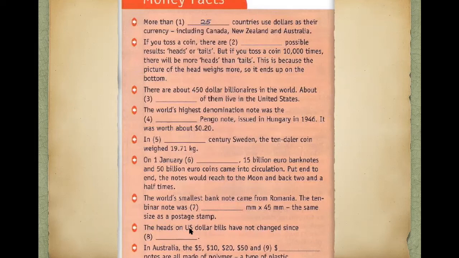In Australia, the $5, $10, $20, $50, and what else? $100 notes are all made of polymer, a type of plastic. Es de un material tipo plástico.